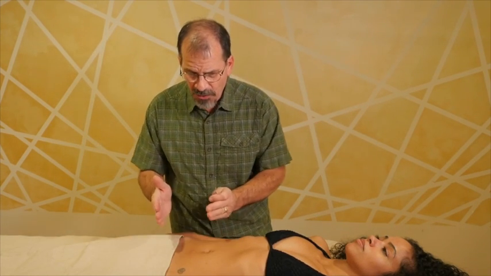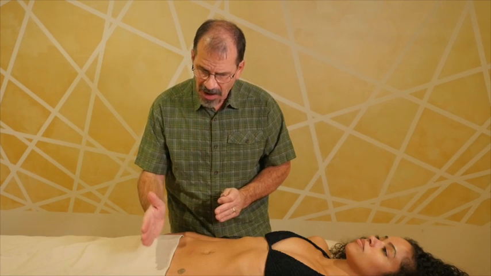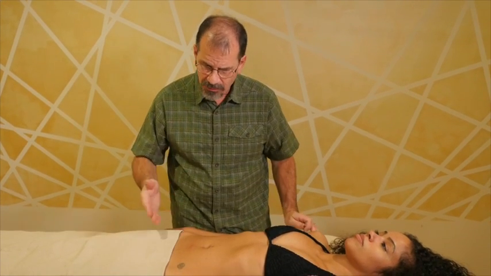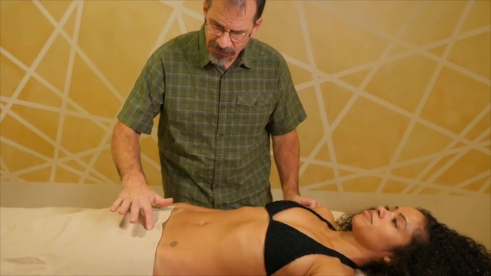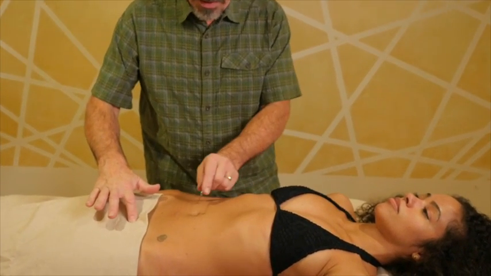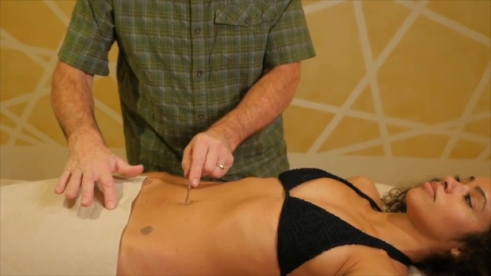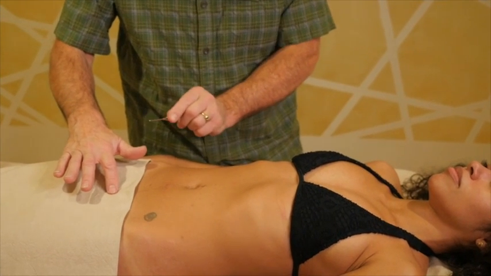If we look below the belly button, from the top of the pubic bone, and I'm going to ask Monique, would you please touch the top of your pubic bone for me? Thank you so much. From the top of the pubic bone to the center of the belly button is described as being 5 divisions.